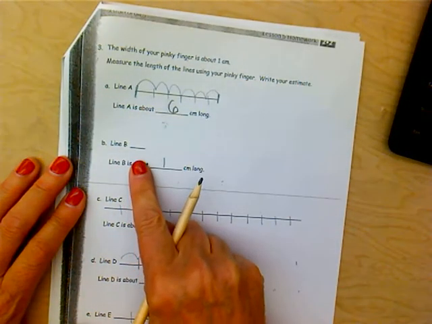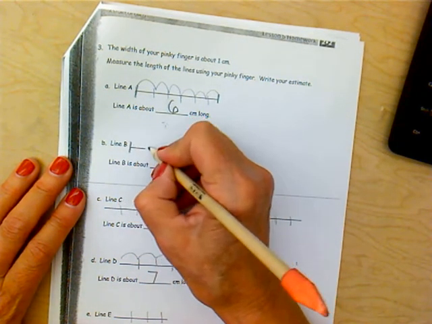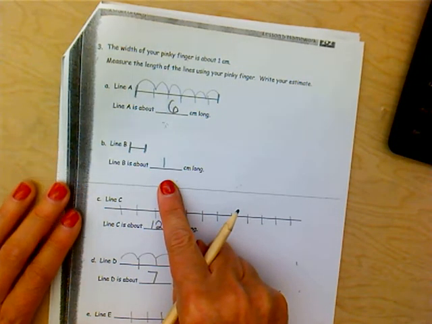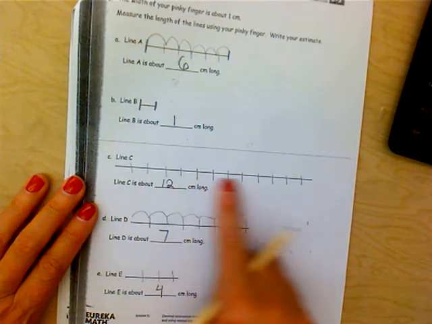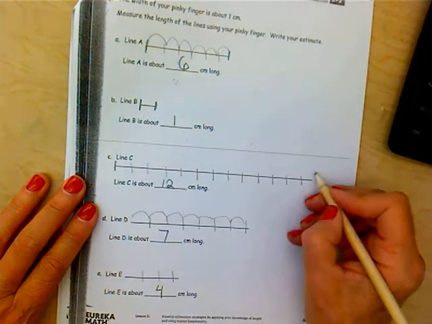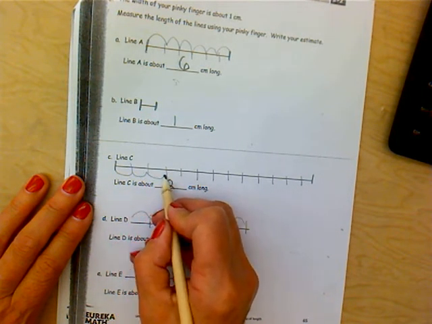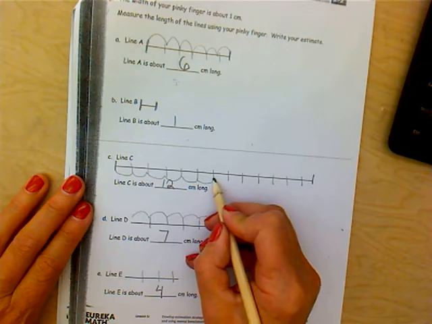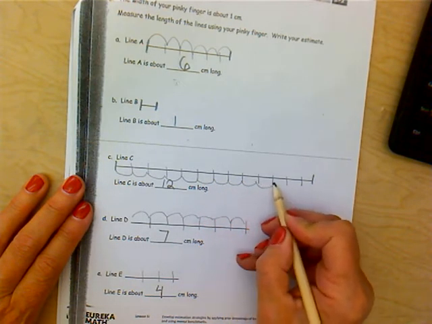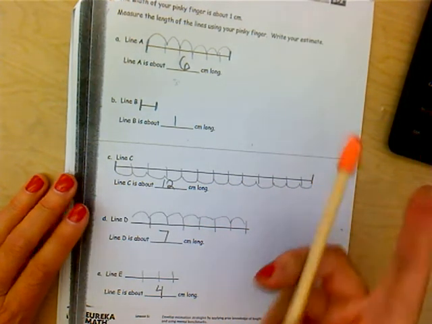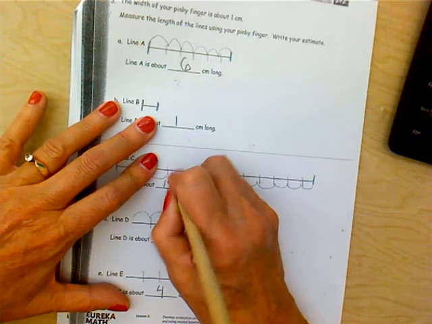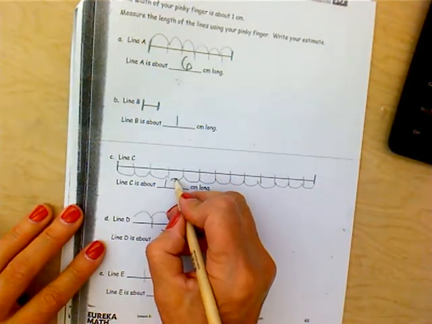All right, what did you think about this one from beginning to end? I hope you said about 1 centimeter. Here is this line. Here's my beginning point. Here's my end point. And let's count. 1, 2, 3, 4, 5, 6, 7, 8, 9, 10, 11, 12, 13. Well, I think I better change my estimate there to about 13.